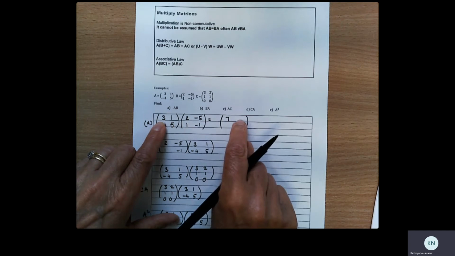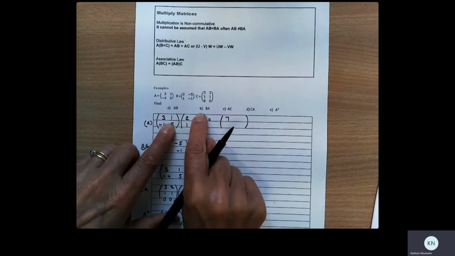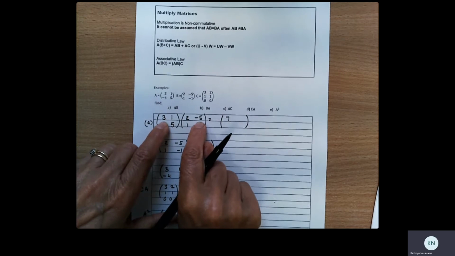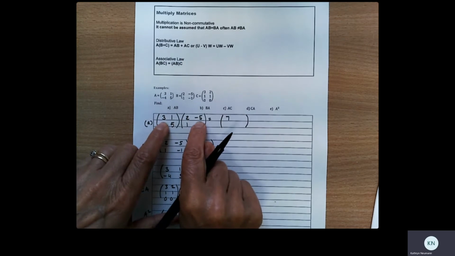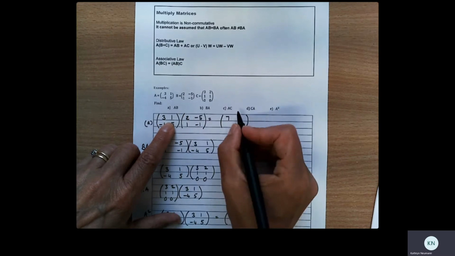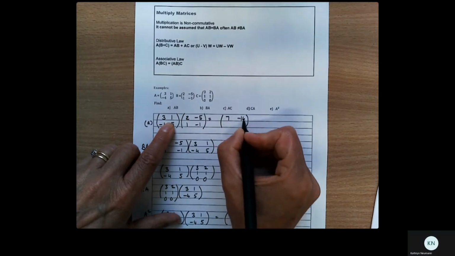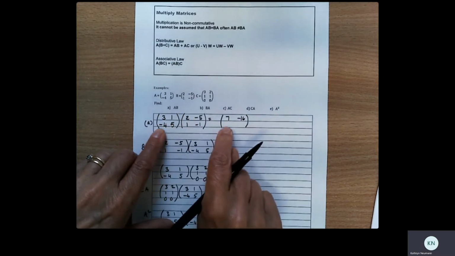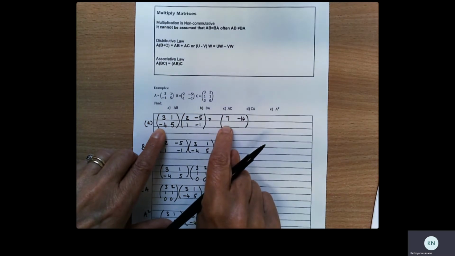We're going to do this entry here. This is the first row, the second column. So I'm going to do the first row and the second column, and I'm going to say 3 times minus 5 is minus 15, plus minus 1 is minus 16. This element here is the second row, first column.